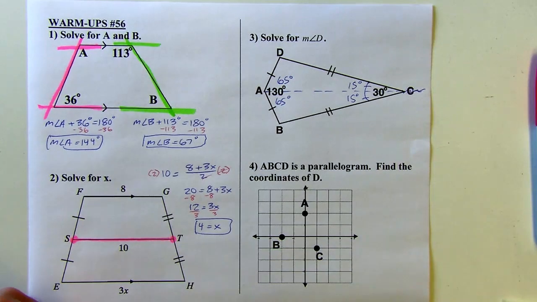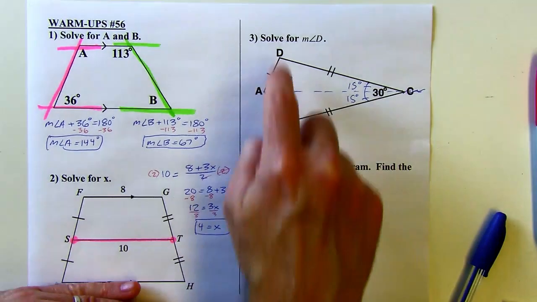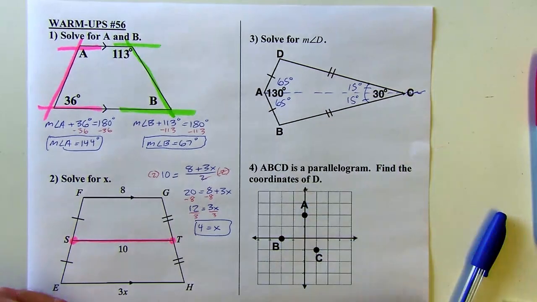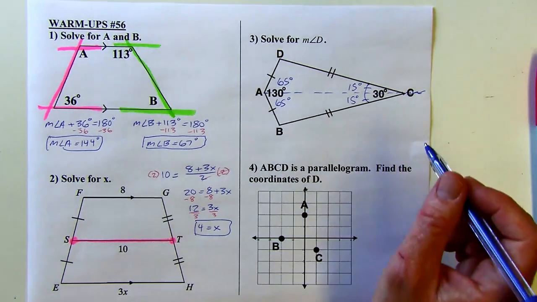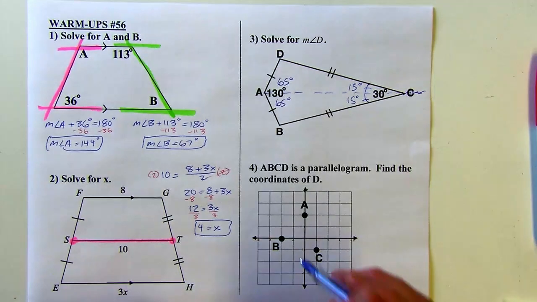And also, the remaining angles here are going to be congruent because they're the same triangles, right? I'm going to use triangles now is what I'm going to do. So I'm looking for the measure of angle D. They don't ask me for B, but if they did, it would be the same as D.